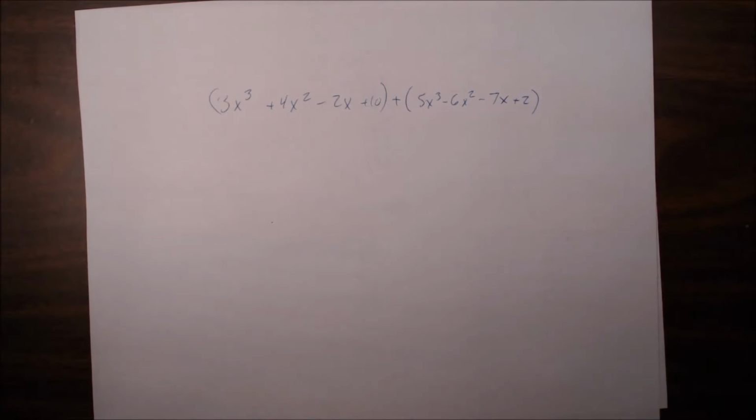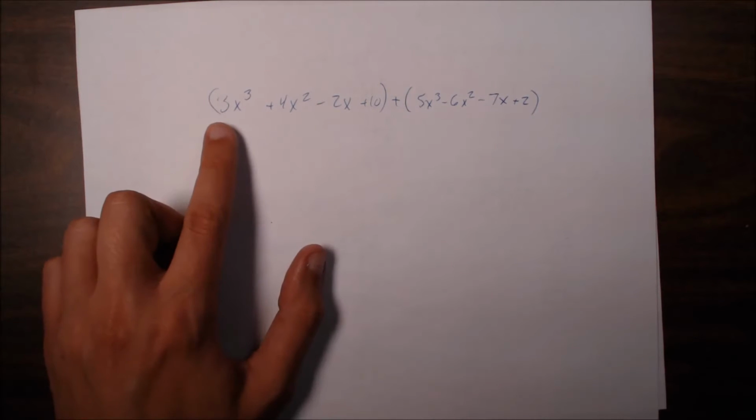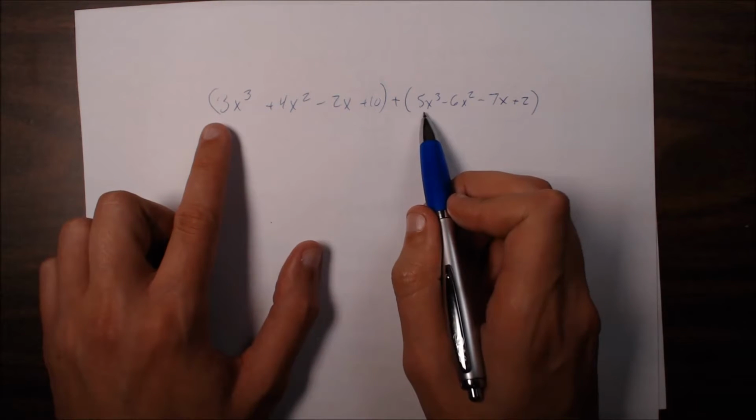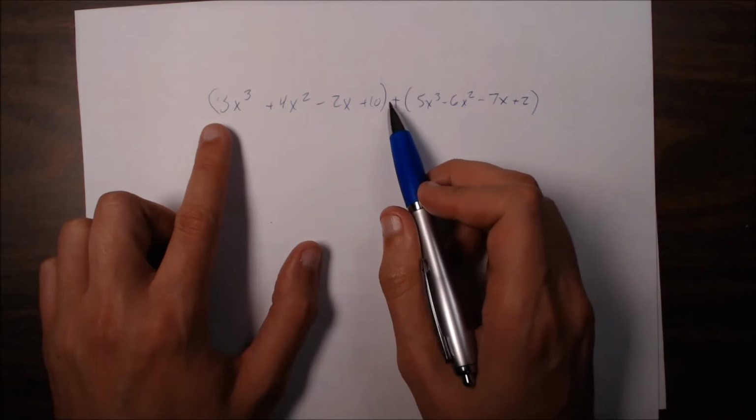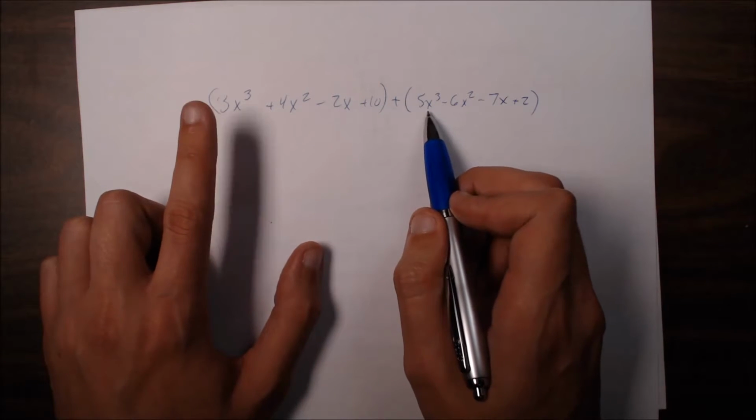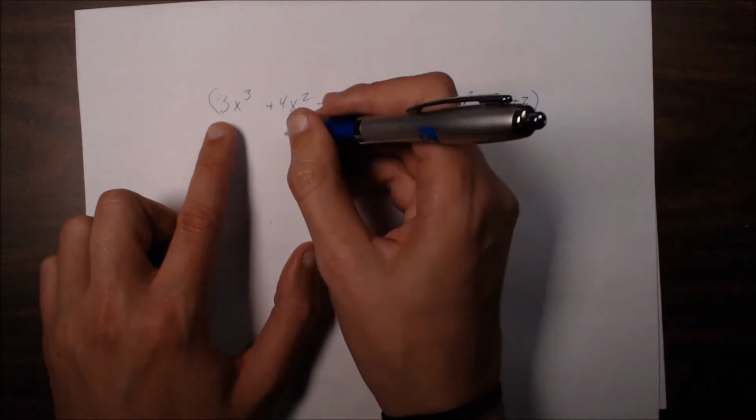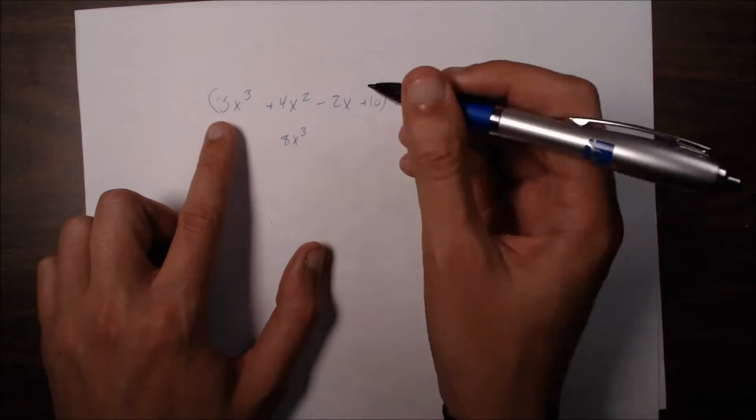How do I do this? Well, as it turns out, all I got to do is combine like terms. So what are my like terms? 3x to the third, 5x to the third. Since there's a plus in the middle, all I got to do is add these two together. 3x to the third plus 5x to the third gives me 8x to the third.